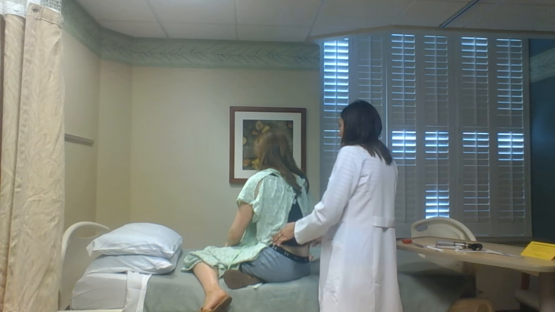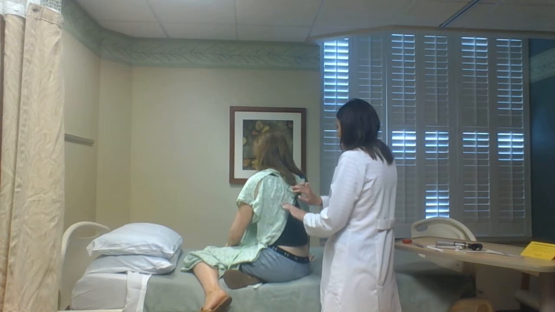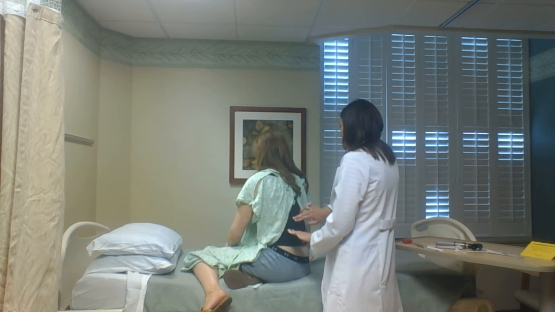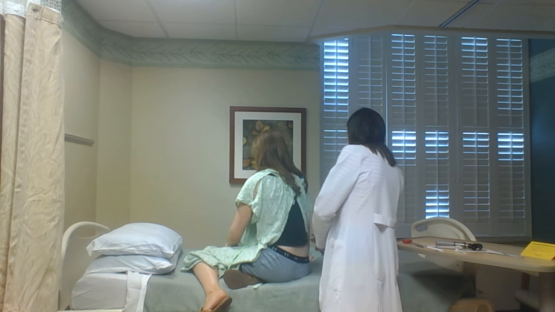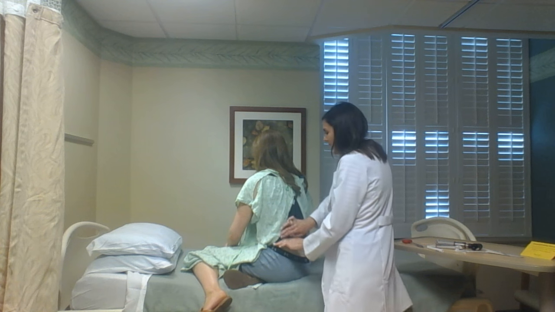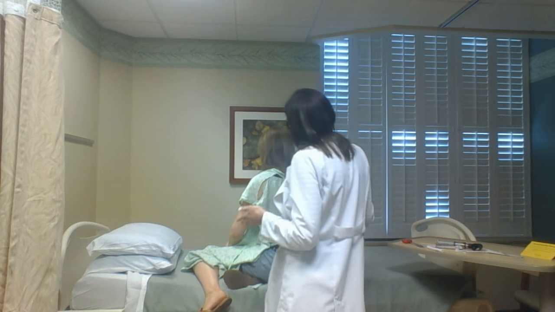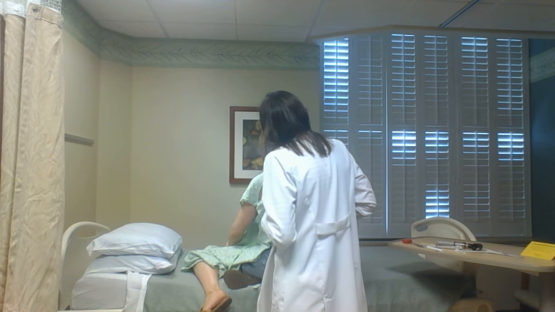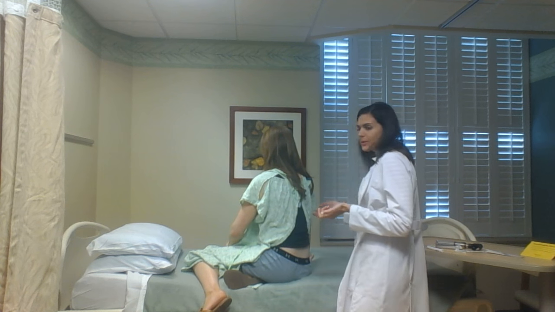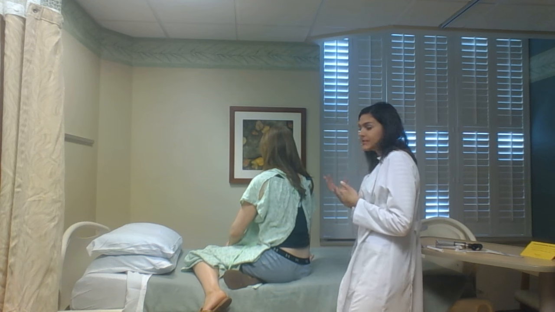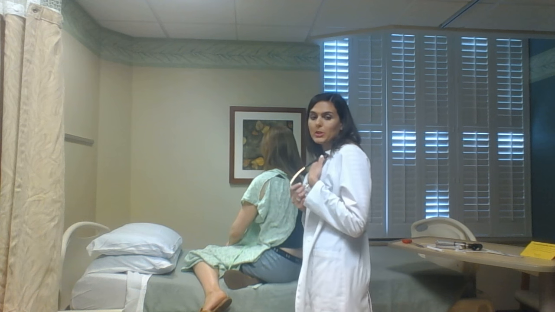I'm palpating the costovertebral angles, and then I'm going to percuss down her back. I'm going to percuss the costovertebral angles. Now I'm going to inspect her respirations. They should be even, no obvious trouble, shortness of breath, and her respirations are symmetrical on both sides. They rise and fall, and her breathing effort is unlabored and within normal limits.